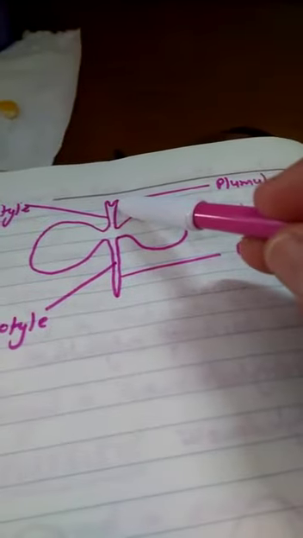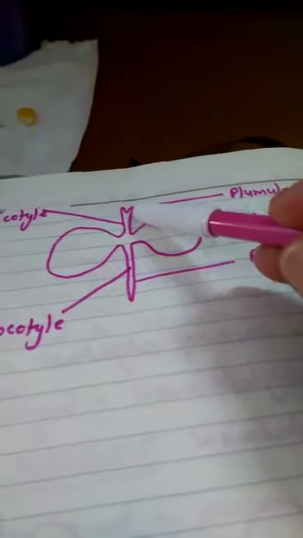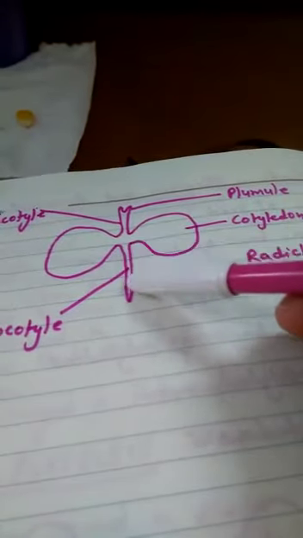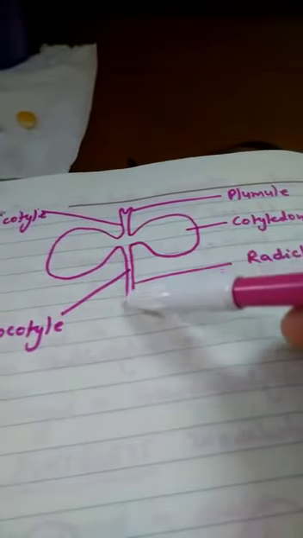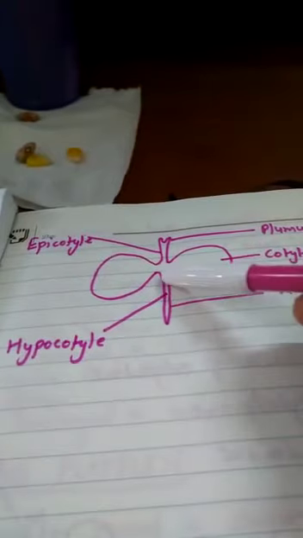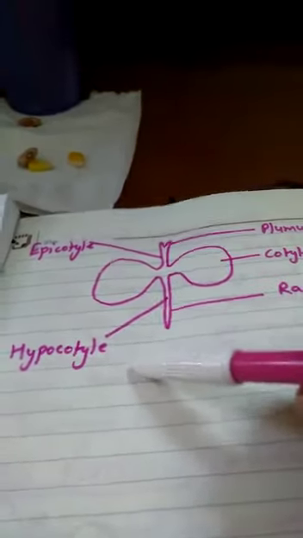This plumule gives rise to the shoot system, and the part below the point of attachment of the cotyledons, this lower portion of the axis, is called the hypocotyl. And this portion is the radicle, which gives rise to the root system.